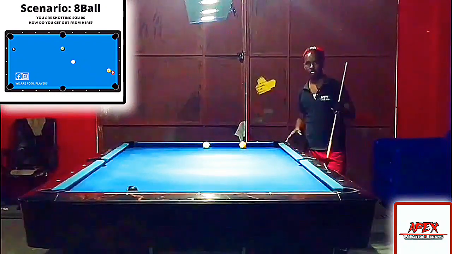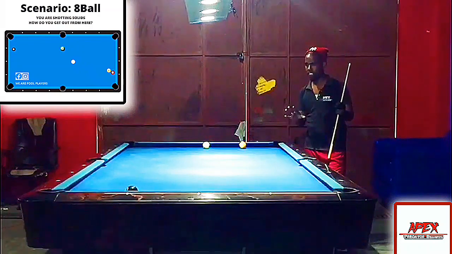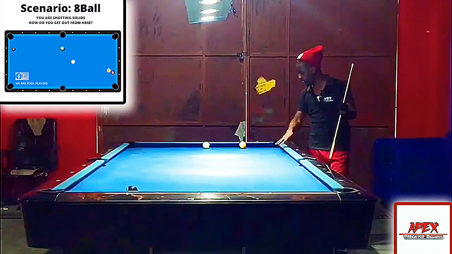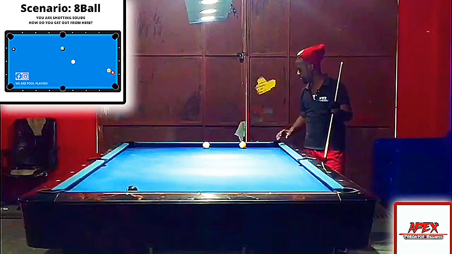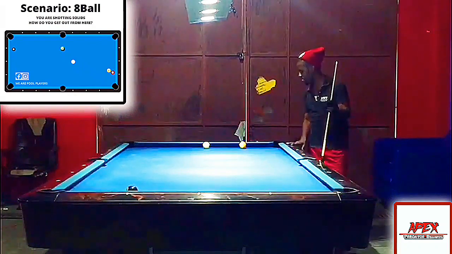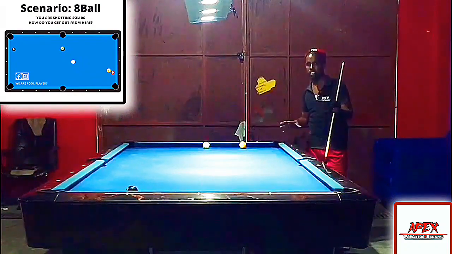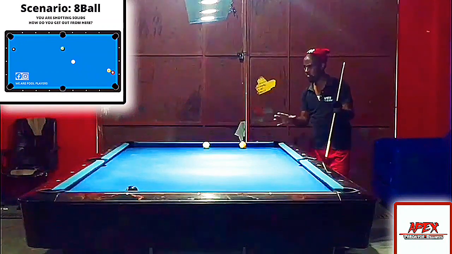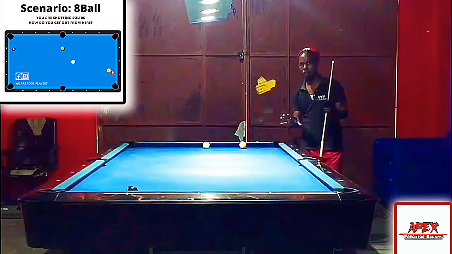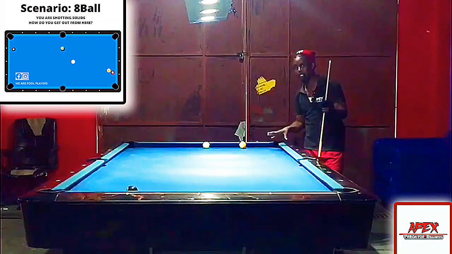And there you have it, guys. Of course, pocketing the 6, going 2 rails, back onto the 7. I have a flattish kind of angle on the 7, but I can transition from the 7 back to the 8. In fact, I actually told you that I use center, but I actually didn't.